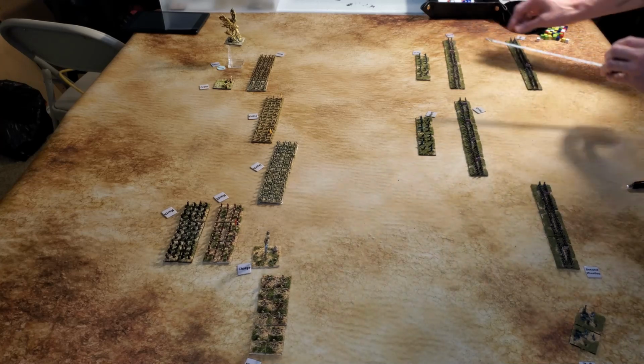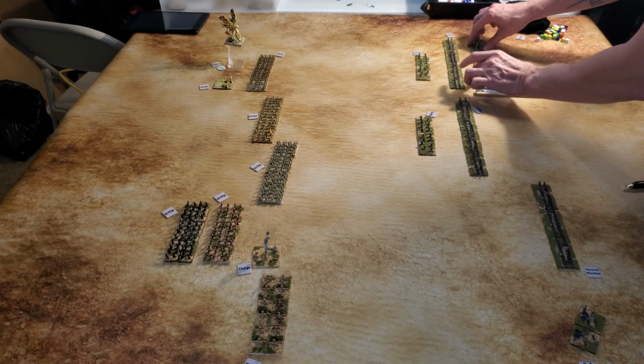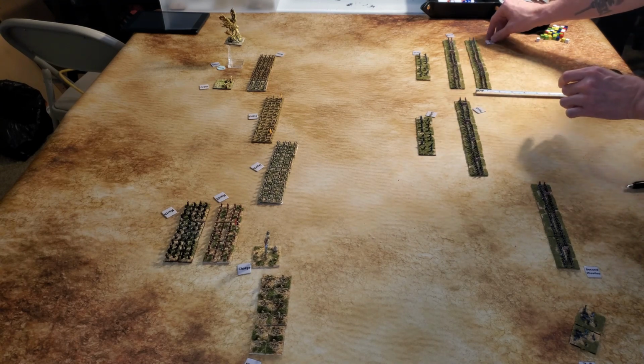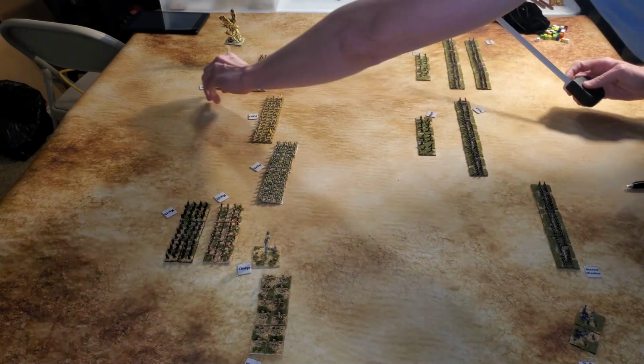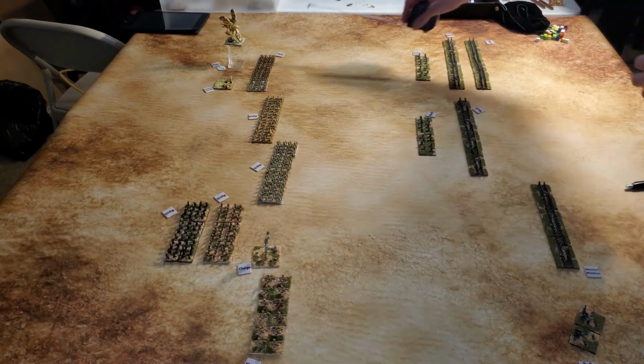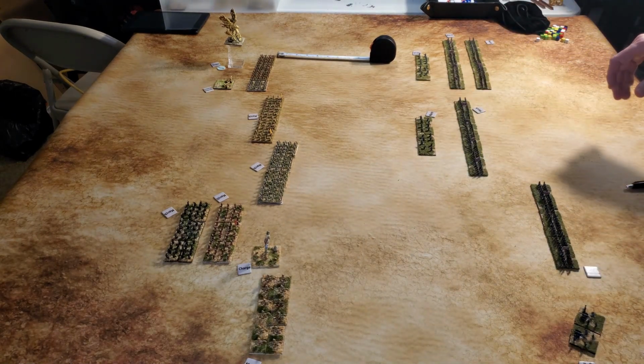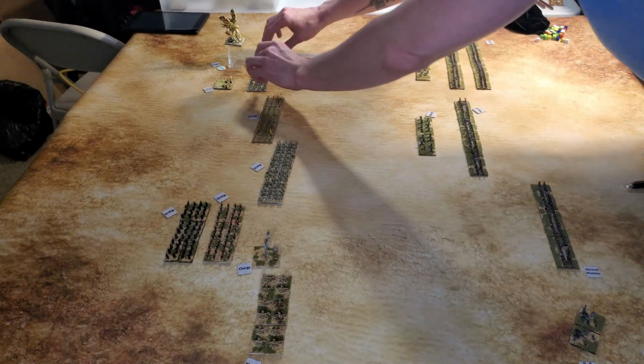And the last unit of Confederates will move forward. Catapult has second missile, so it does not move either. We have no more Confederates to activate at this point, so we're just going to finish up with the undead.